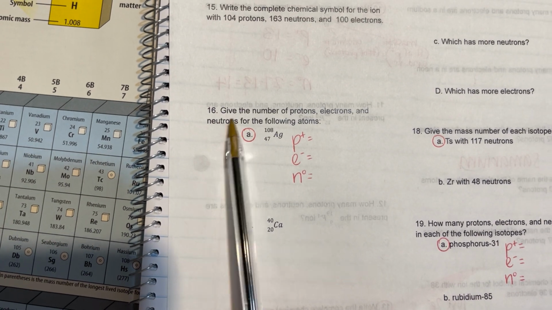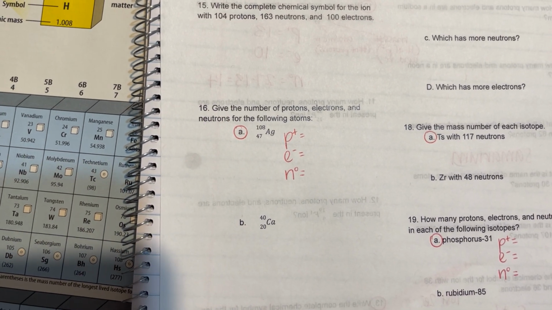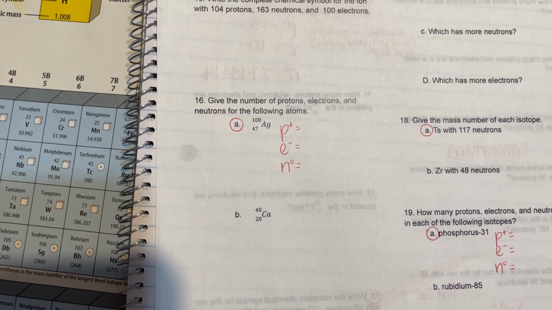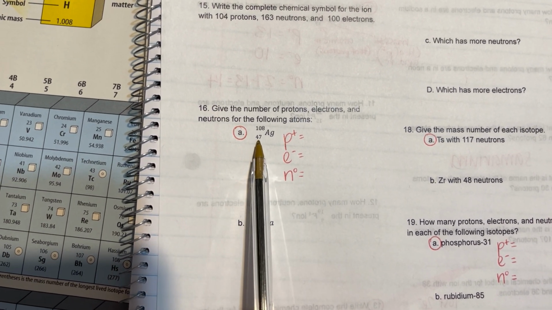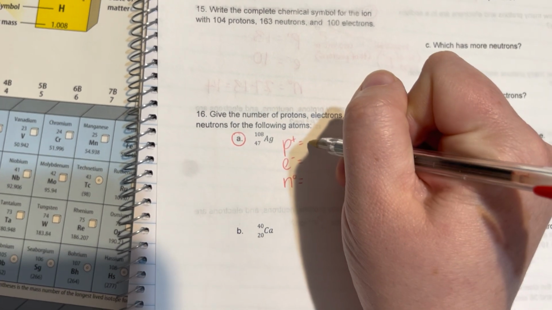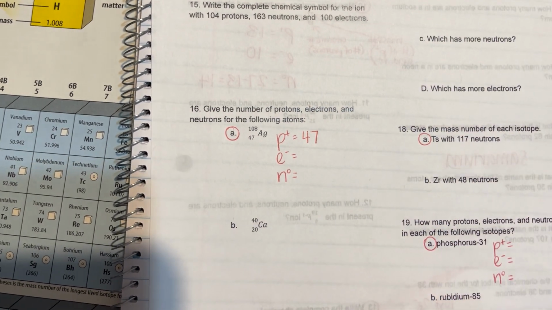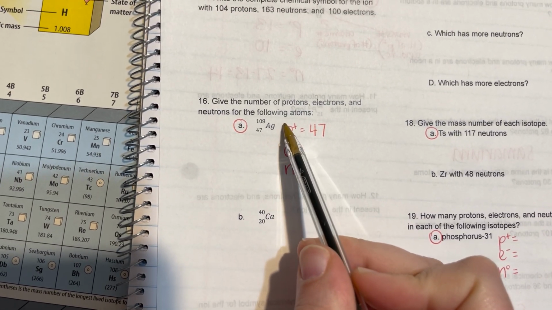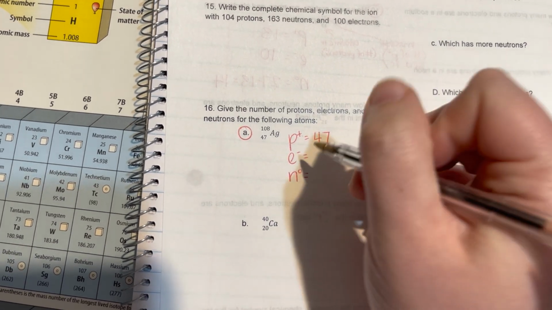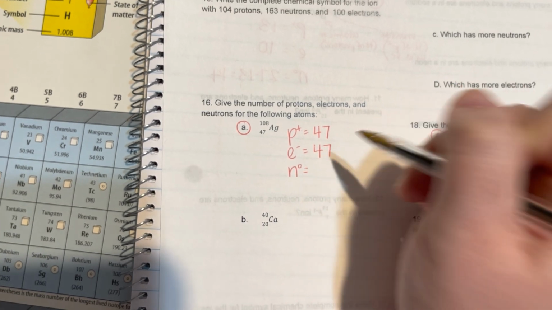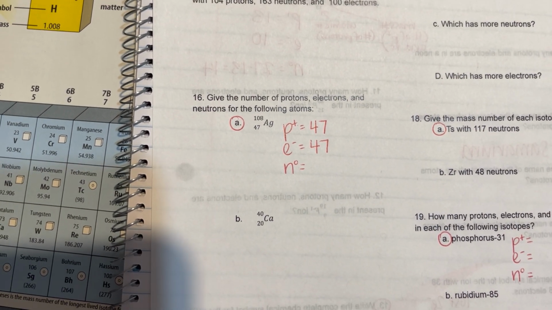On the back, we have number 16. I'm going to do part A. It says give the number of protons, electrons, and neutrons for the following atom. This is silver. Remember that this is your atomic number down here, so 47, that's the number of protons. This has no charge, so I know my positive and negative need to be equal. So my number of electrons also needs to be 47.